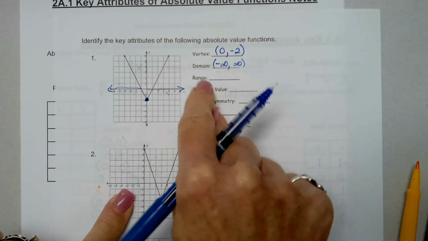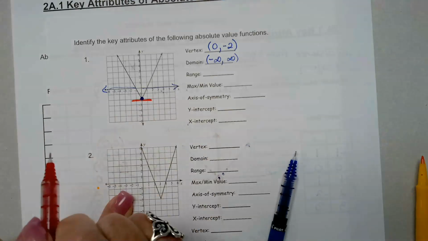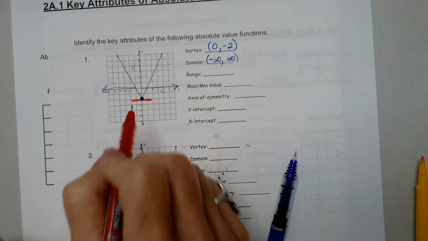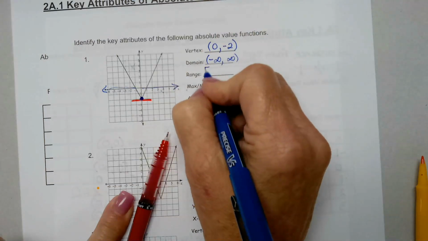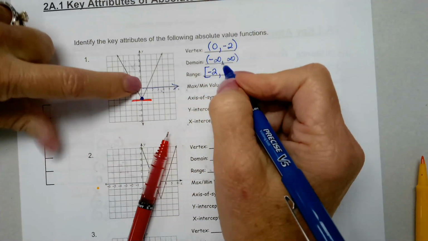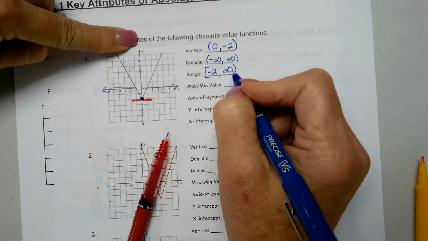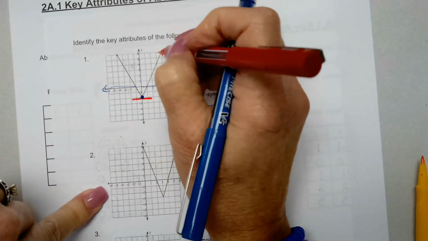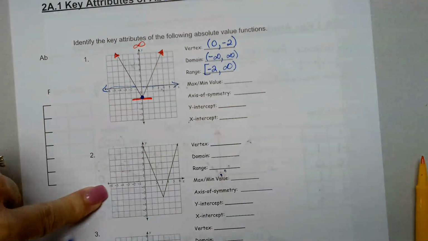However, your range, if you notice, this is the lowest point. It is not going anywhere below -2. So we start at -2, and then we continue on up to positive infinity. Because notice our arrows right here, they're going up forever. So we're headed towards positive infinity for our range.